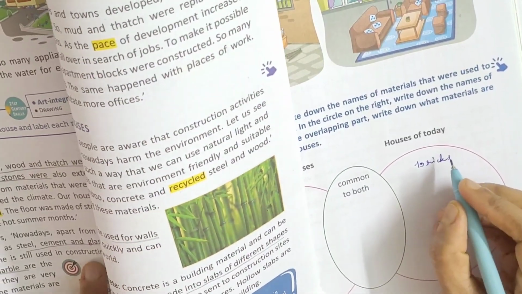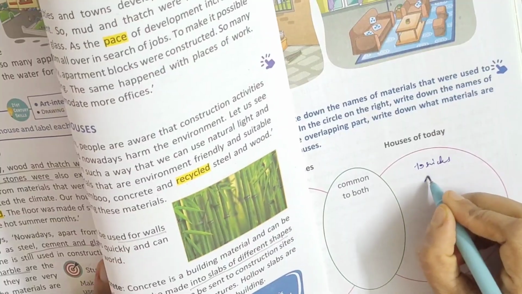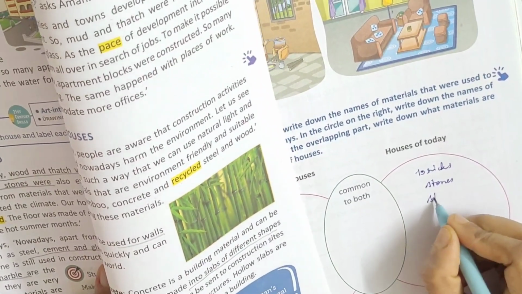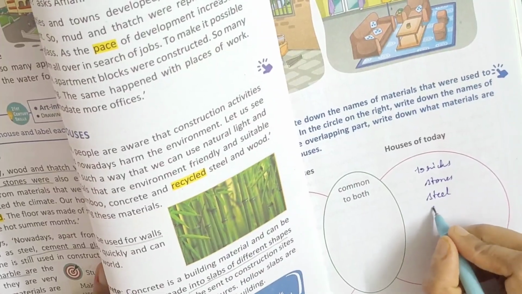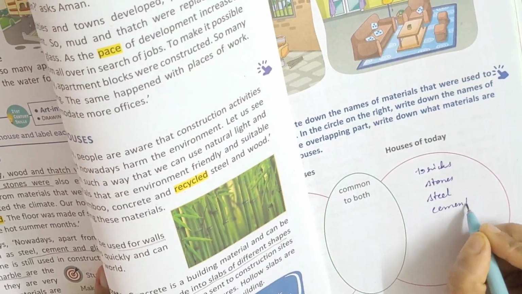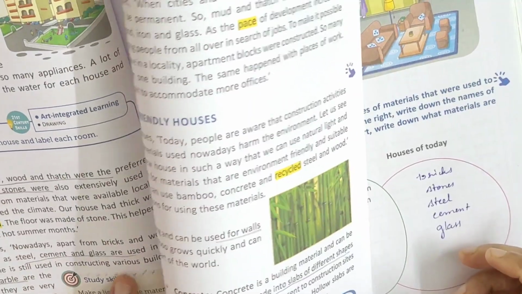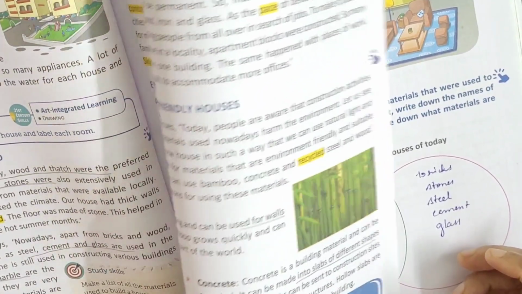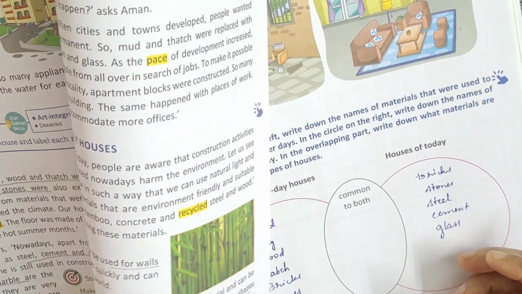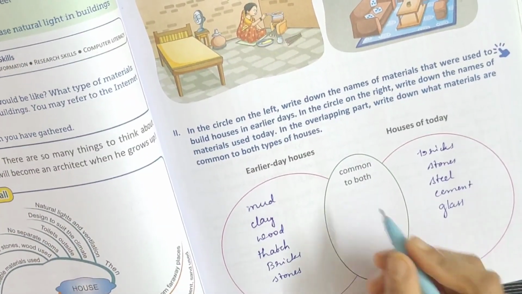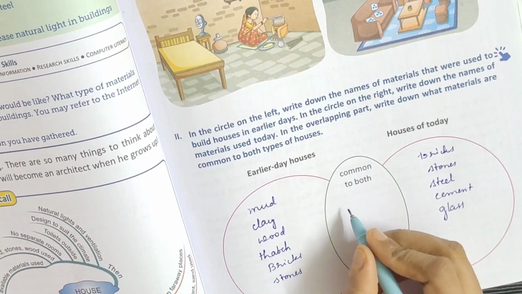Today: bricks, stones, steel, cement, glass. So common to both is bricks and stone. Okay.